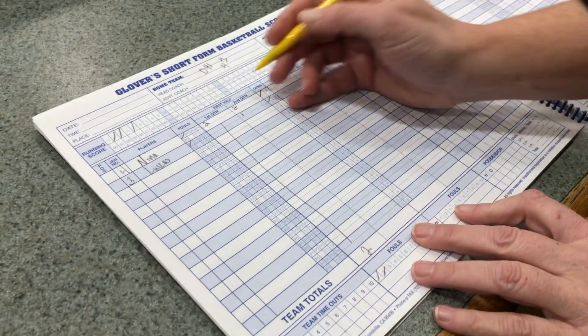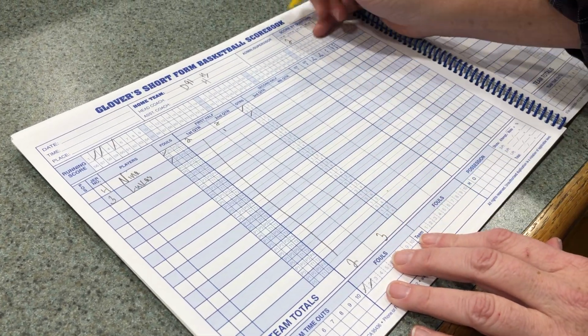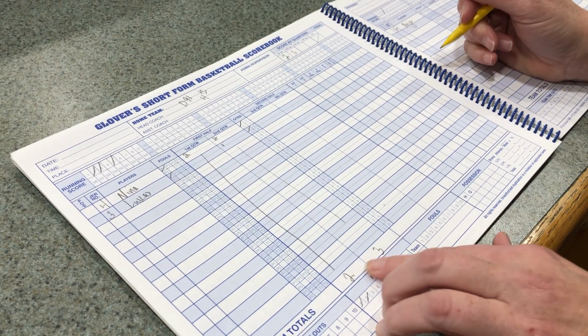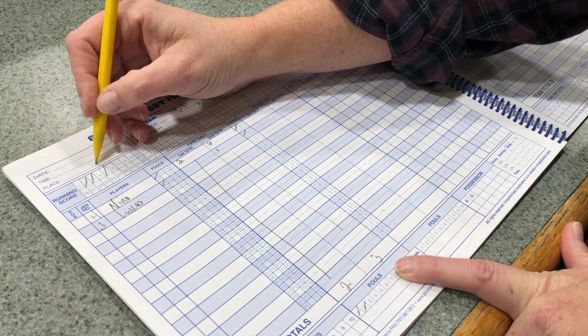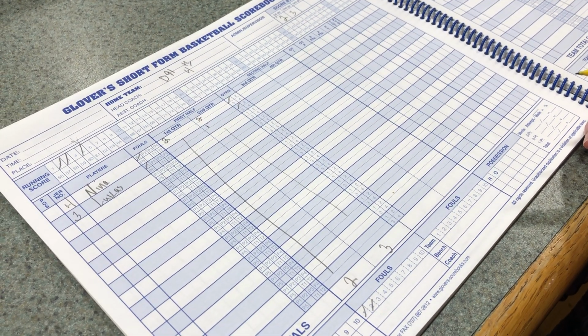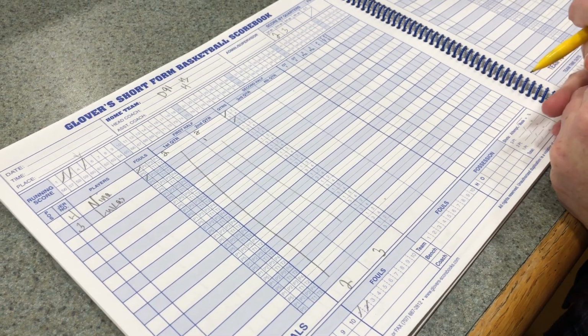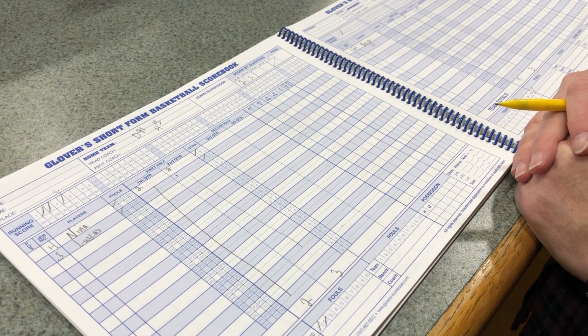And over here, I will tally what I have. I have 3 here. My second quarter score is 3. 2 plus 3 is 5. And my running total there is 5. All right. So you will continue with the same for the third quarter, the fourth quarter.